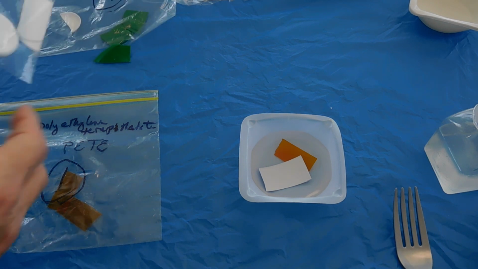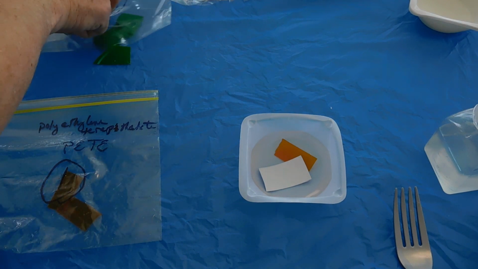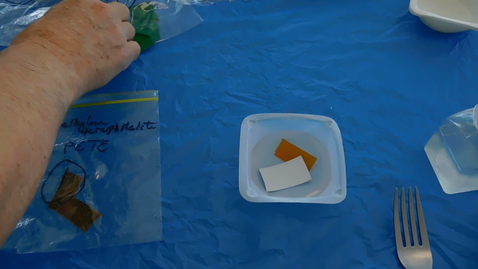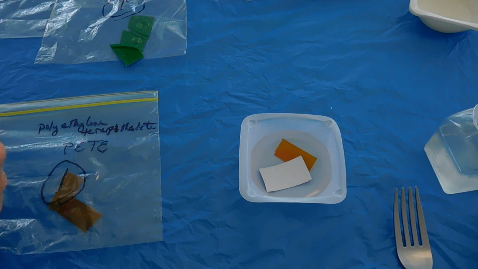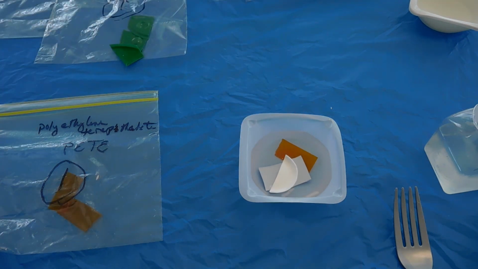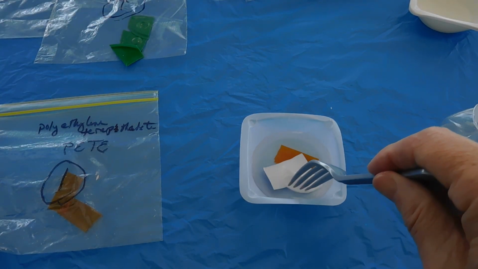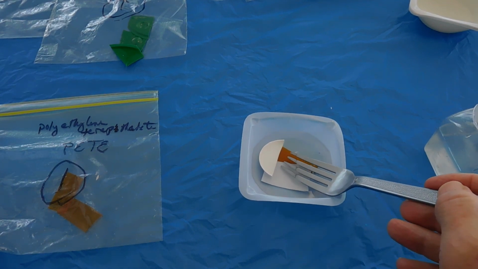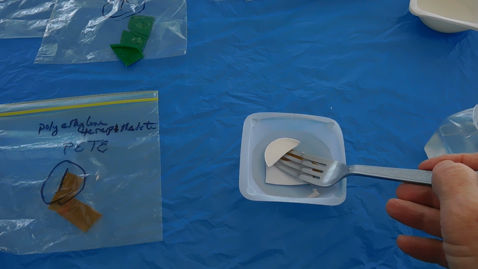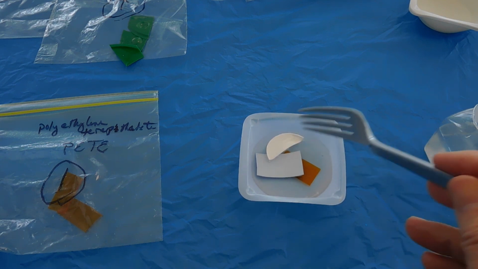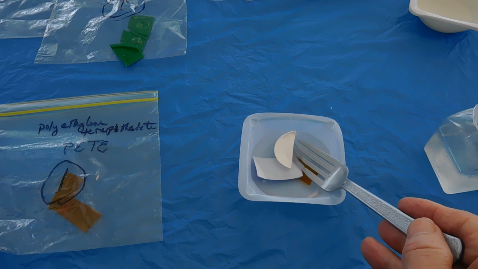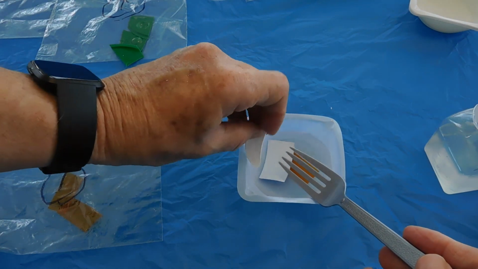If we take, on the other hand, number 2 plastic, which is the high density polyethylene, and put that in the salt water and push down on it, you notice that that definitely is floating. And you can see I can get my fork underneath that. So I can distinguish between 1 and 6 and from all the others, because all the others do float in the salt water.